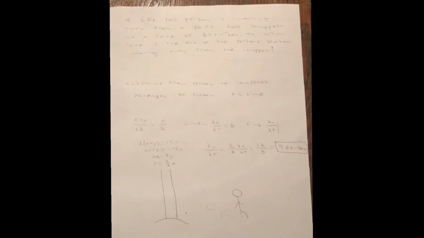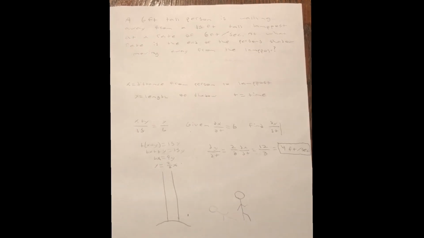You will end up with y is equal to 2/3 x, and then you have to differentiate that, which is just 2/3. Then you plug that in to find dy over dt, and you multiply it by dx over dt, which equals 6, so you'll get 12 over 3, which simplifies to 4. So the person's shadow is moving away from the lamppost at 4 feet per second.